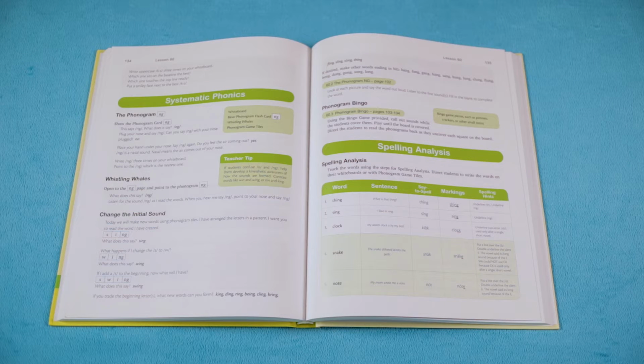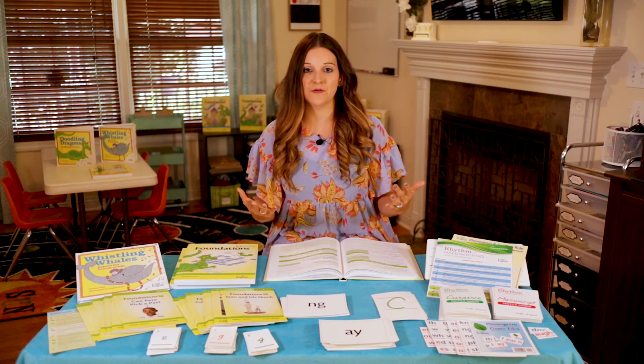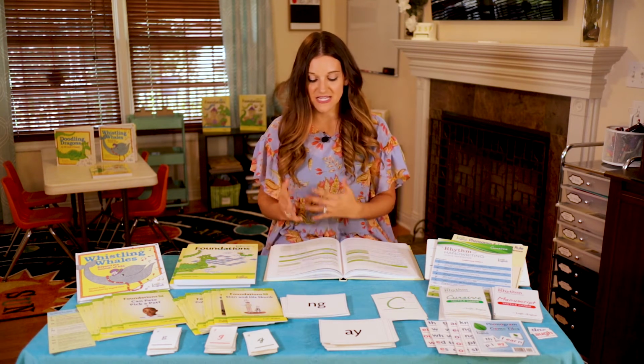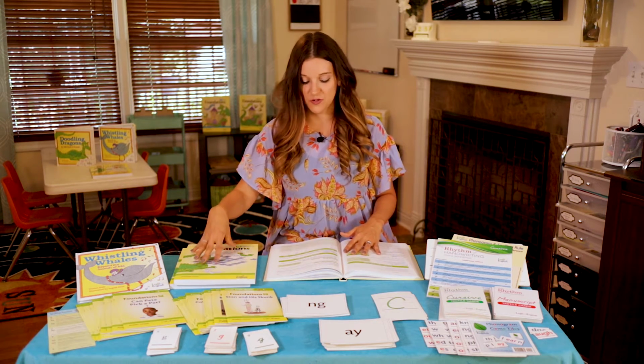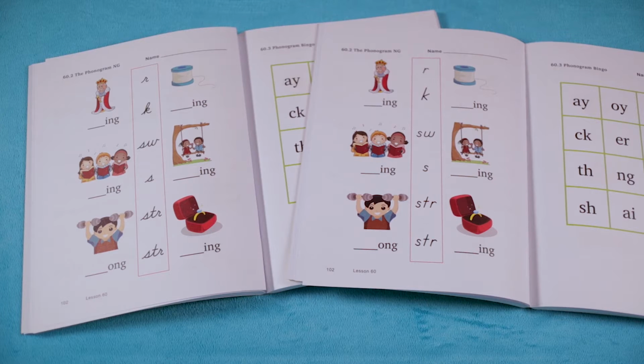like king and ding and ring, but you're basically forming the letters using these nice game tiles, and it just really breaks up the lesson, and the child has a lot of fun moving the game tiles around. After going through using those game tiles, the next part of the lesson is to be doing a worksheet right from the student workbook page. And this is page 102.